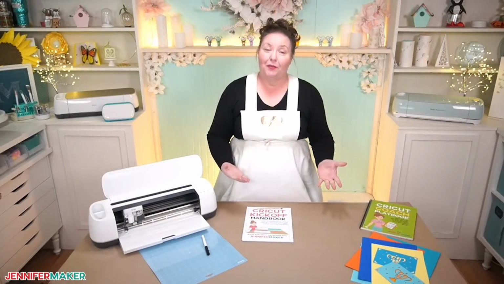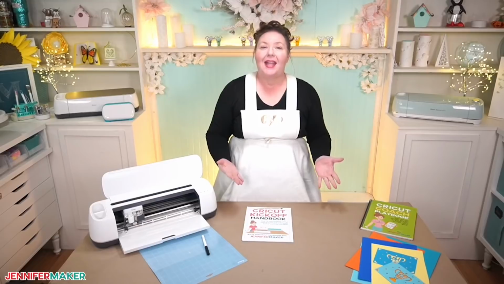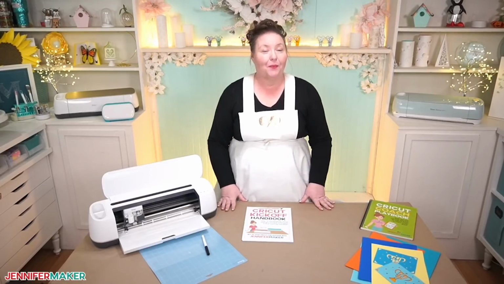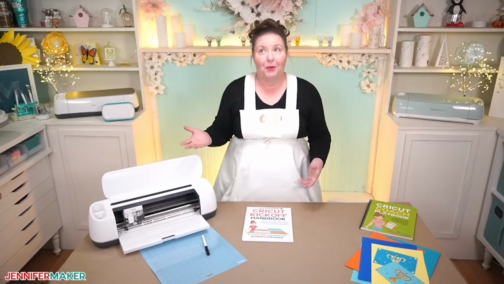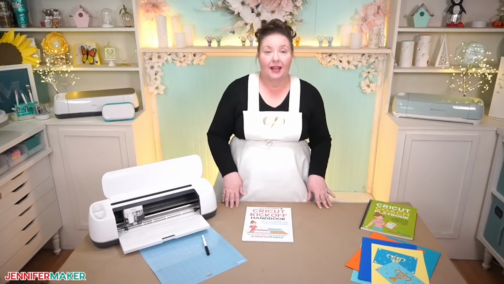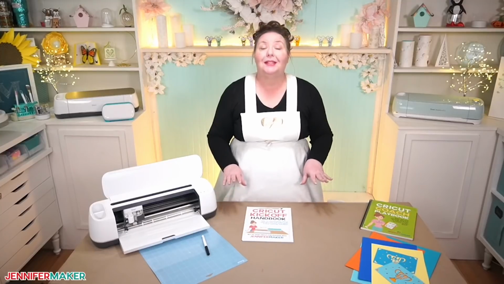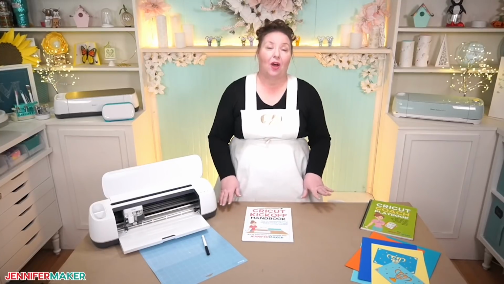Now in Lesson 1 of Cricut Kickoff, we downloaded and installed the free Cricut Design app from cricut.com/setup, created a Cricut ID or signed in with the one that we had, and did our test cut. Today we will dive into Design Space itself and see how it all works.